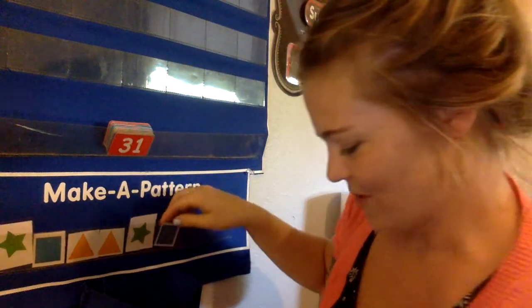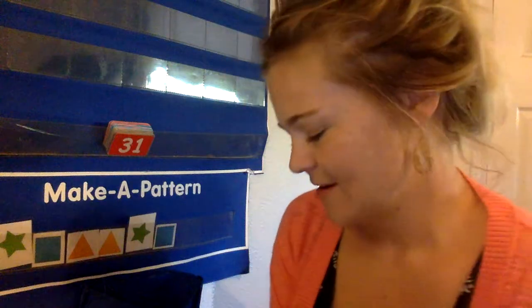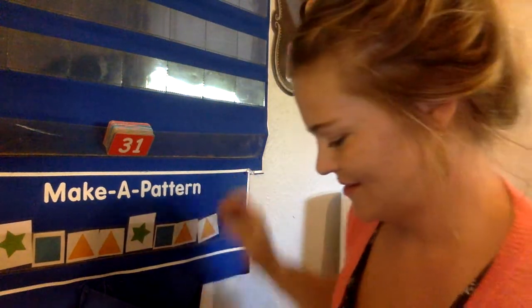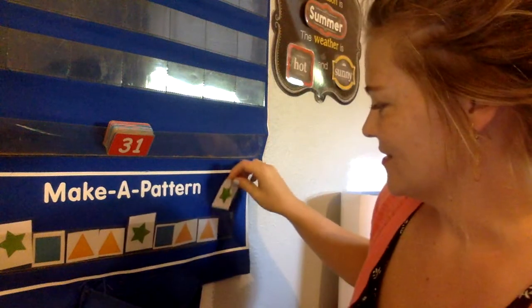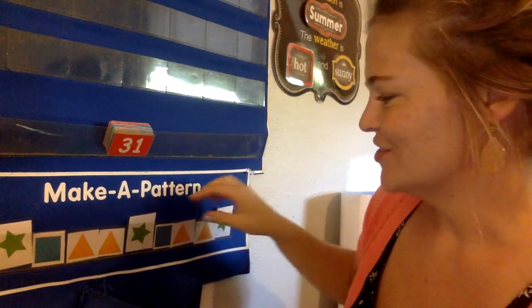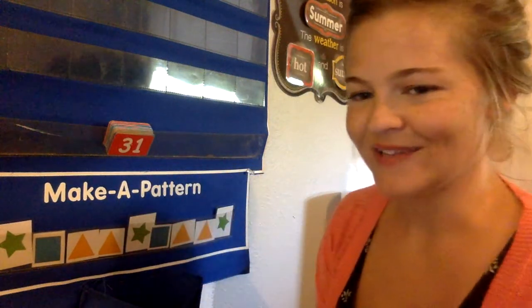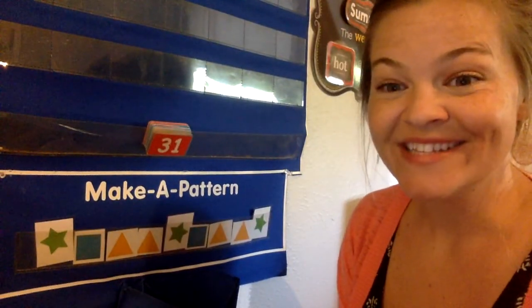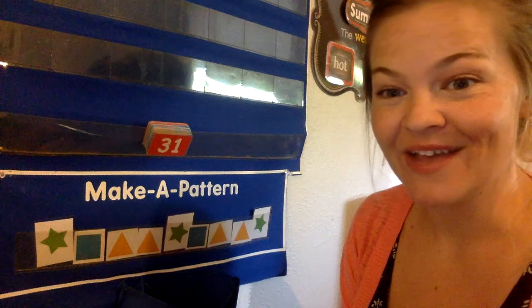Star, square, triangle, triangle, star. Okay, did you figure out what kind of letter pattern this is? Did you try to figure it out? Let's see if you're right. Let's figure it out together.